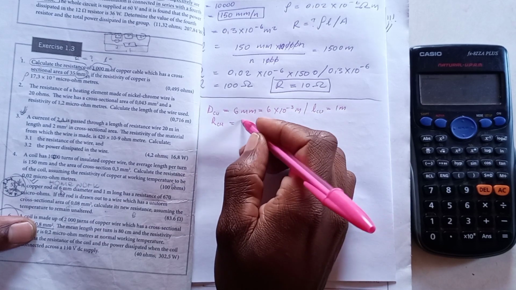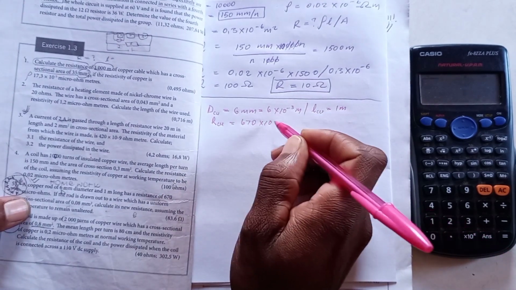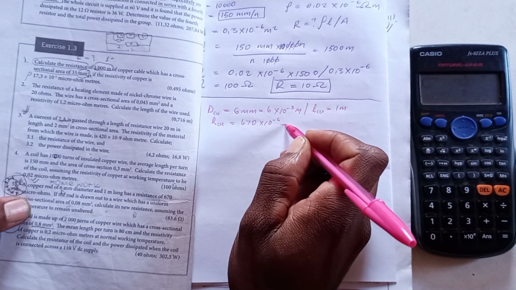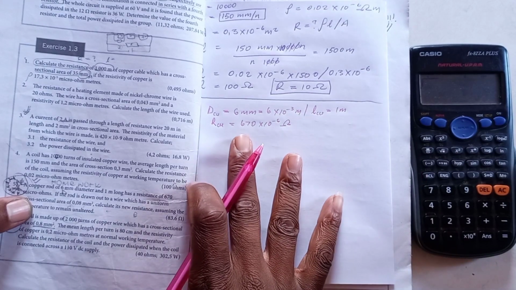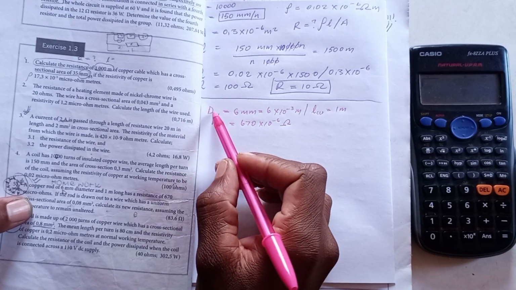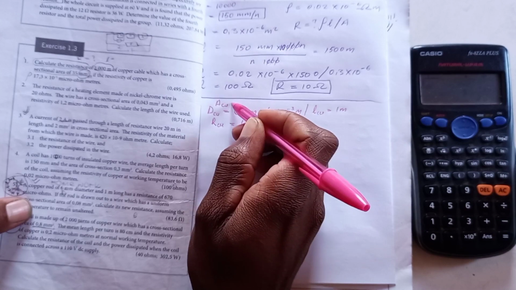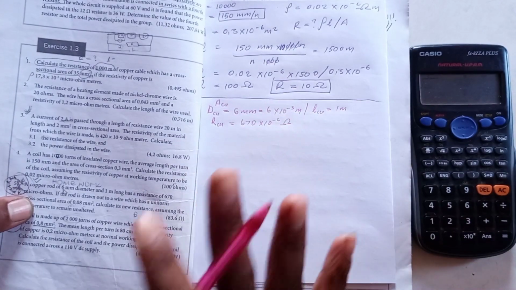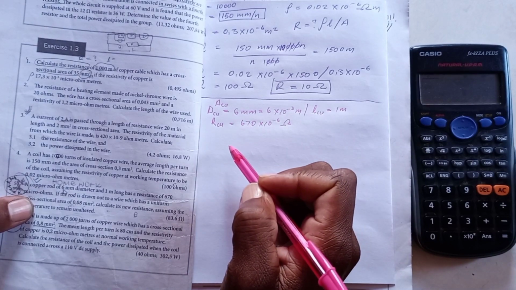It's said to be 670 micro, so we'll say 10 to the minus 6 ohms. So on the copper, note we are not given the area, so we need to calculate the area of copper, because we don't use diameters here, we're using area.